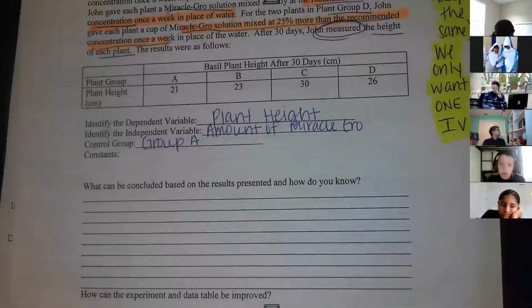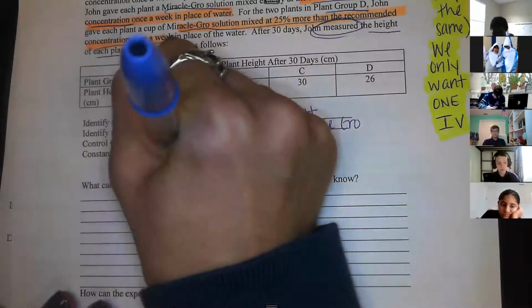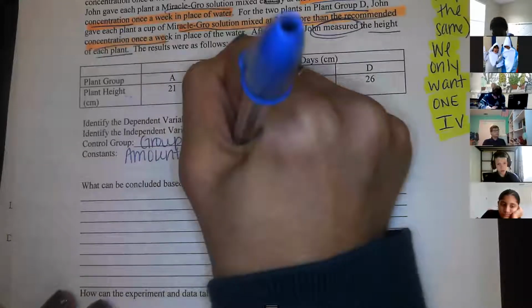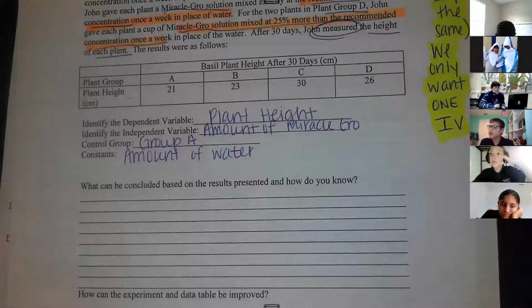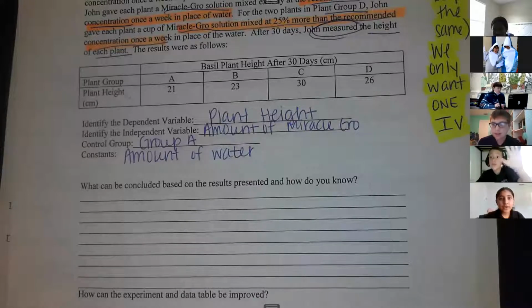What are some constants that we talked about? Some things that remained constant or stayed the same? What are some things that stayed the same, Kyle? Water. The amount of water. Caleb, give me another constant variable. What's something that stayed the same? Give me another constant. Sam Yukta, I want you to give me one too. Give me a constant variable.